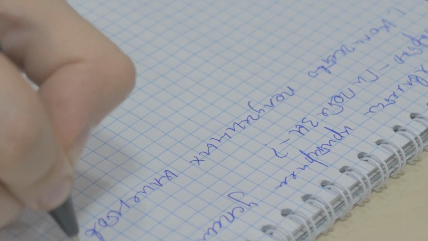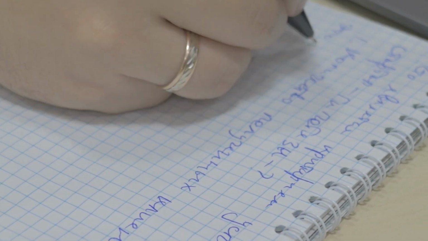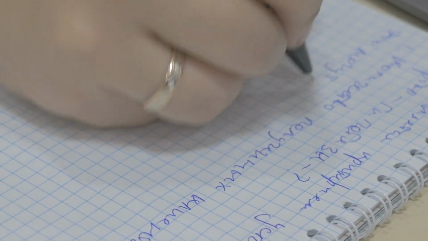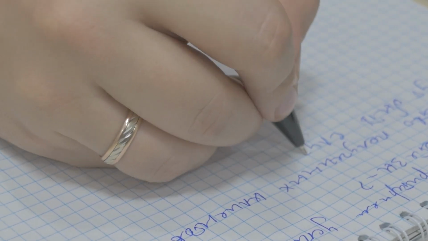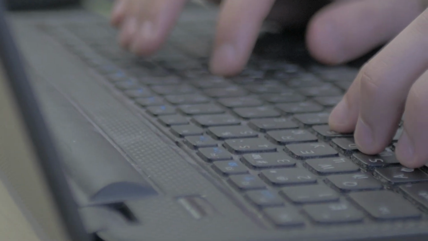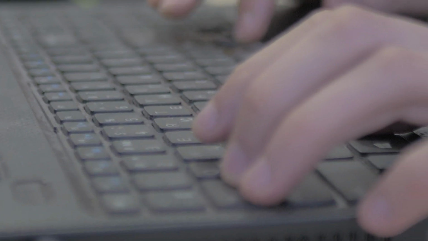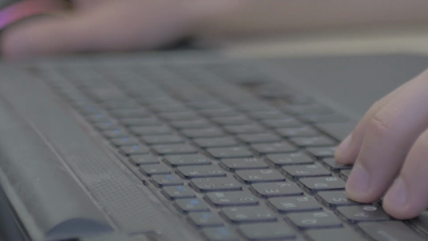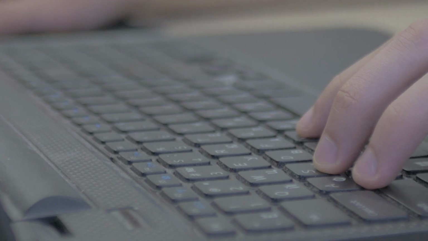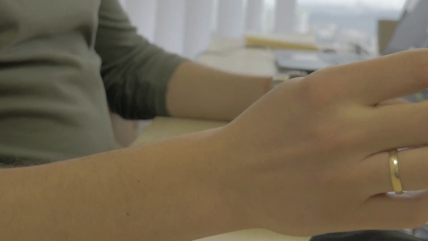Statement of the problem. The statement of the problem is an essential part of a research proposal or research paper. It is a concise description of the research issue or problem that the study aims to address. The statement of the problem is typically presented at the beginning of a research proposal or research paper, and it serves to introduce the topic, provide background information, and explain the significance of the study.